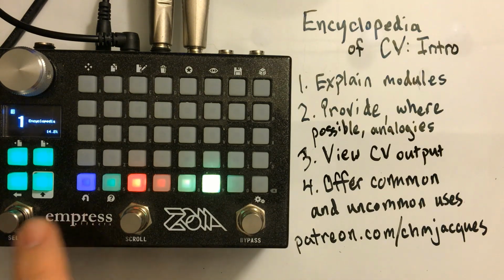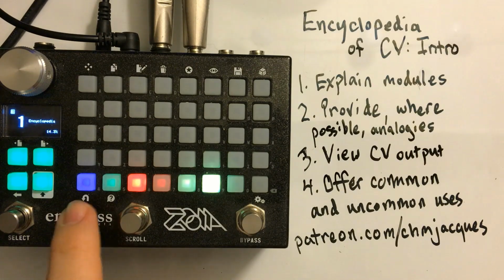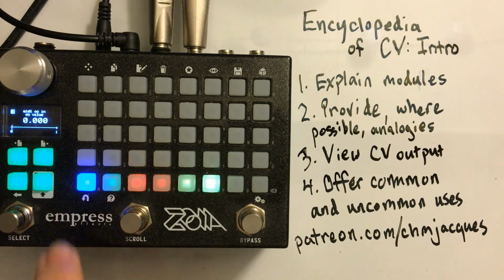So I also want to talk a little bit about this patch that I've set up that I'm going to use as the framework for the series. Along the bottom, there are some modules that are just there to act as helpers. The first is a MIDI CC in module that I've mapped to the mod wheel of my MIDI controller, and that's just so that I can provide easy value changes.